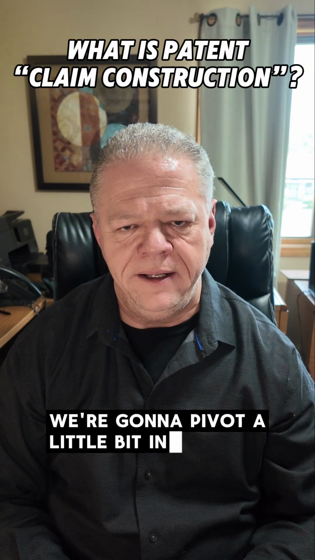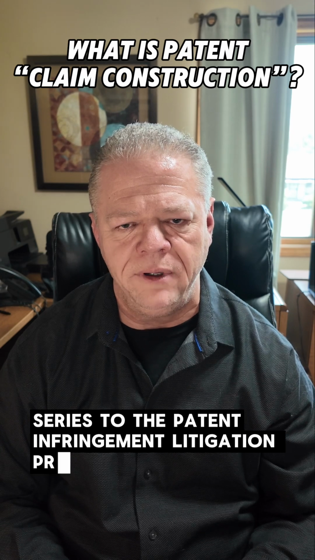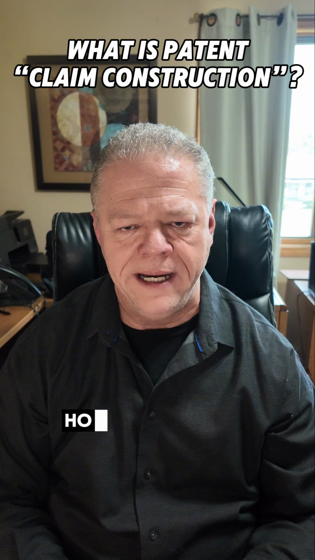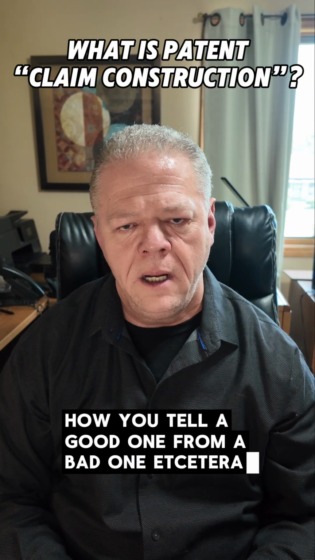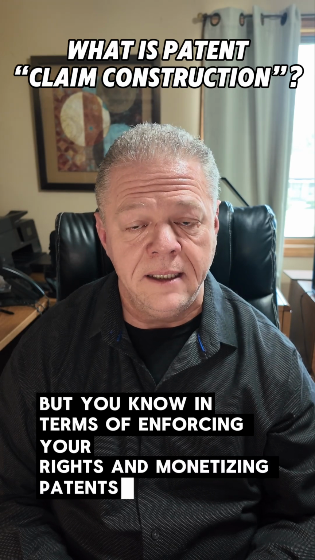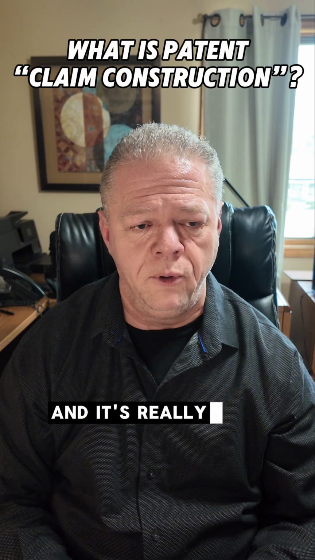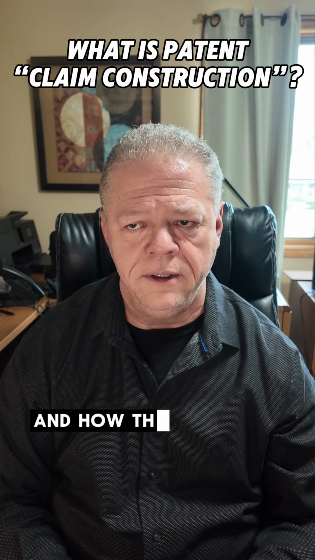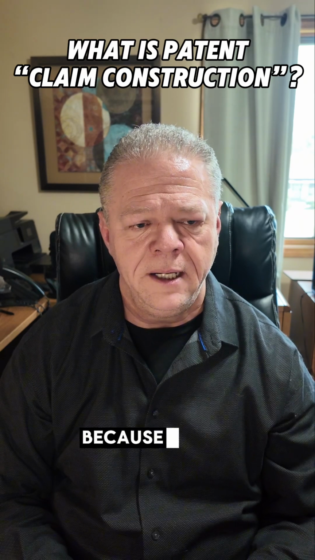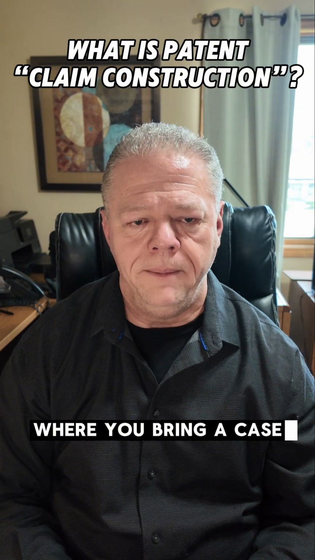We're going to pivot a little bit in this patent law series to the patent infringement litigation process. We've covered a lot of the basics of what a patent is, how it works, how you tell a good one from a bad one, etc. But in terms of enforcing your rights and monetizing patents, the litigation process and understanding it is really important. And it's really important to know what your options are and how the different procedural mechanisms can really affect the outcome. Because there's a lot of strategy to where you bring a case and how you litigate the case.